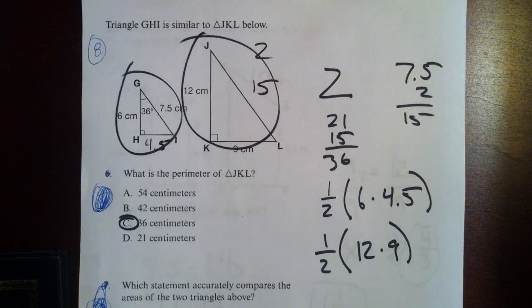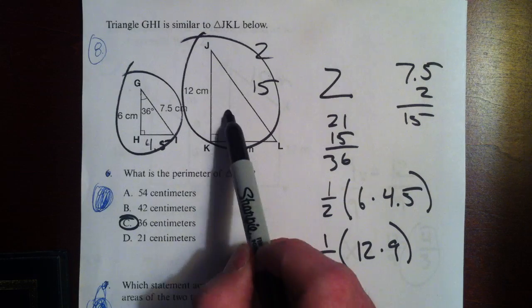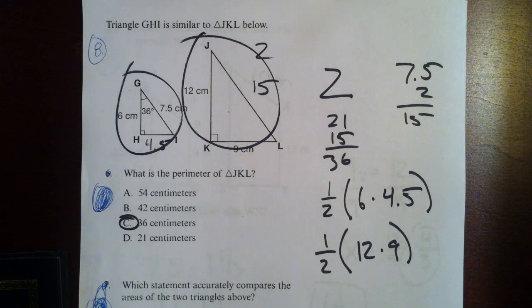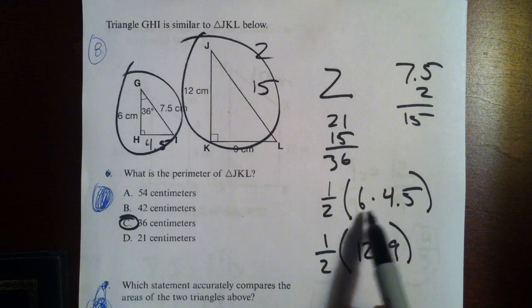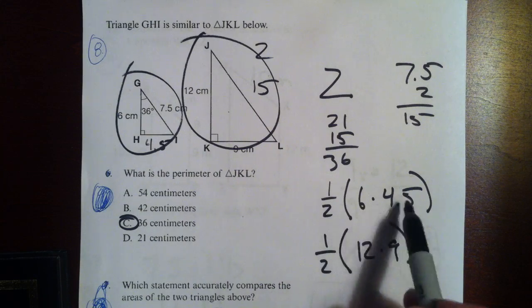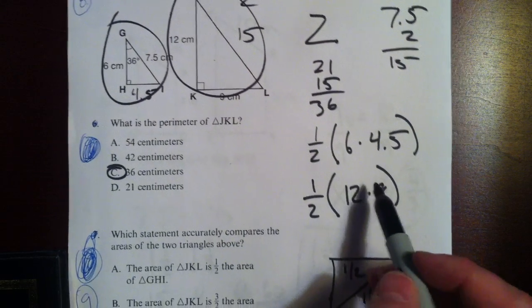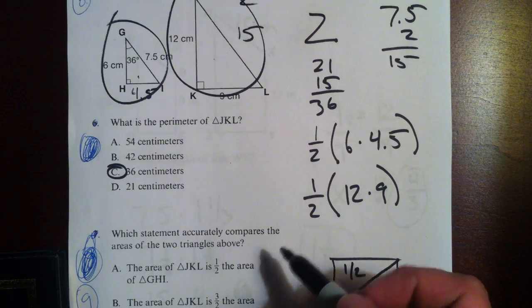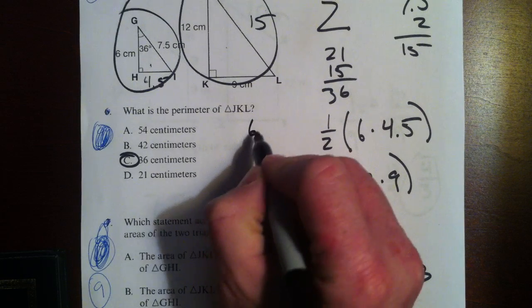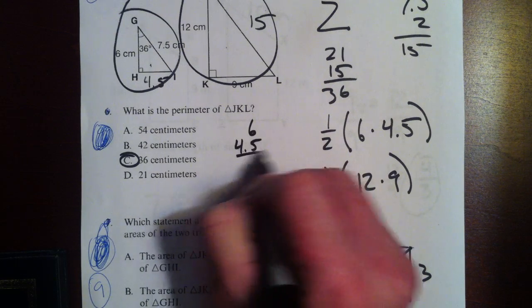Okay? And in this case earlier, we were talking about 1/2 the base times the height for this one, and 1/2 the base times the height for that one. So what I would suggest you do is say 1/2, multiply the base times the height, and then multiply that by 1/2. So, in other words, to find the one for this one, you multiply 6 times 4.5.